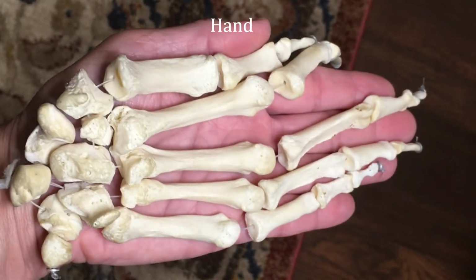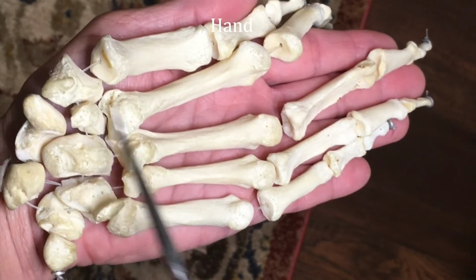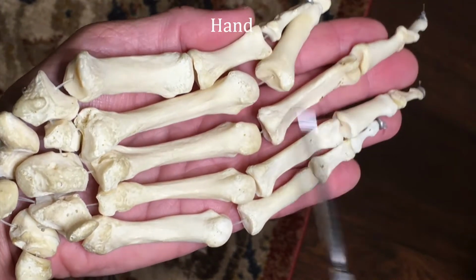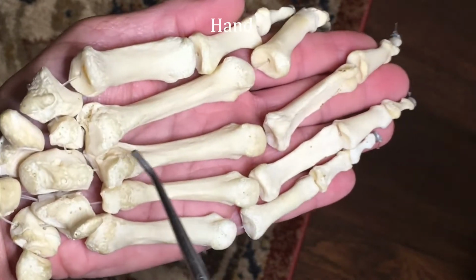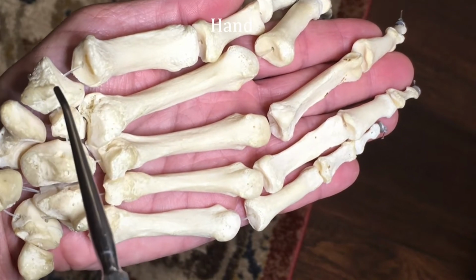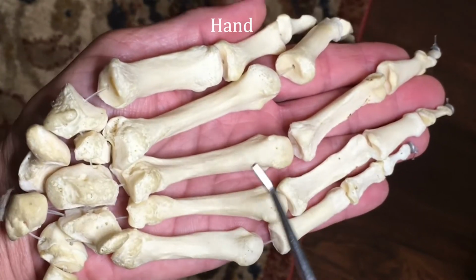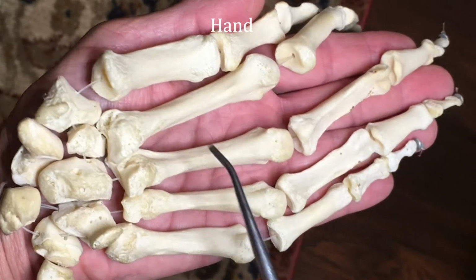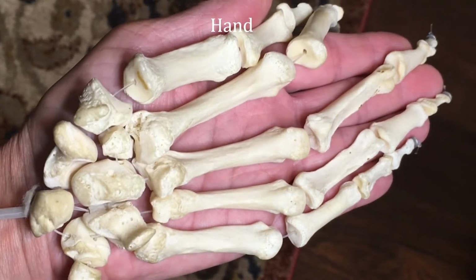But I think what I'll do is I'll introduce you to the names of the bones real quickly. And then I'll tell you some mnemonics. And then I will tell you some details about some individual bones, just kind of more medical applications in regards to these. But this is a left hand.